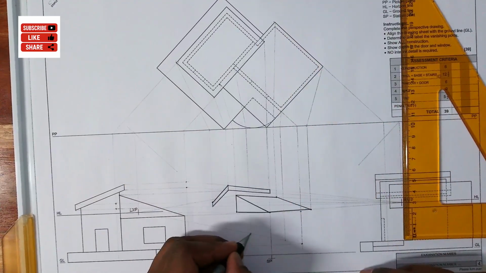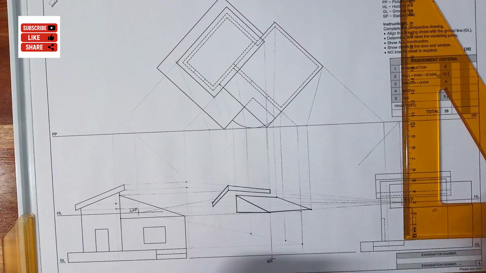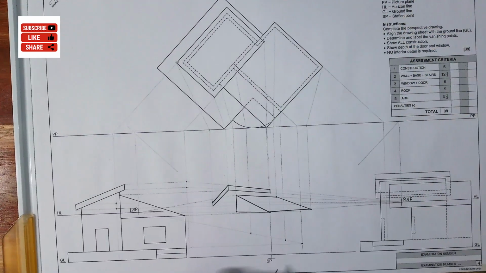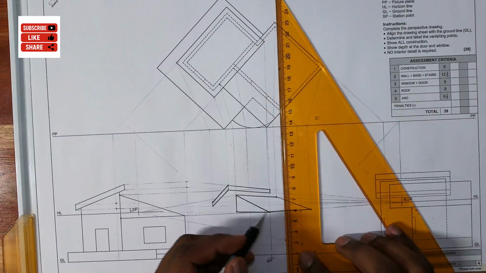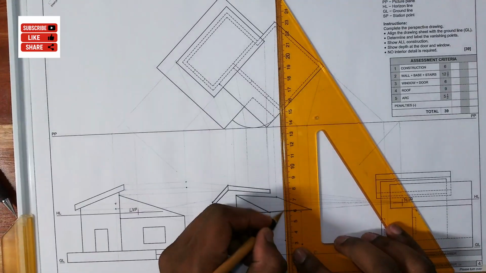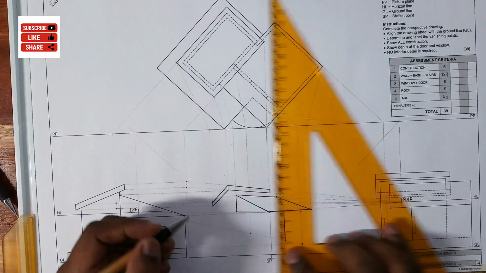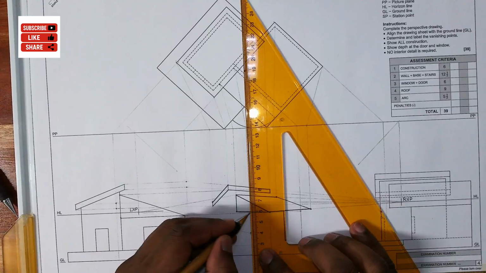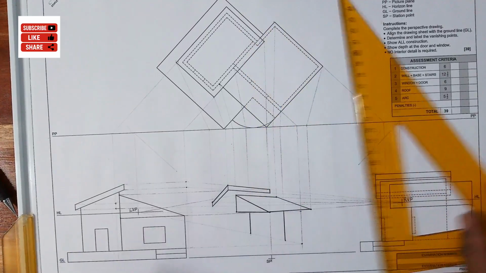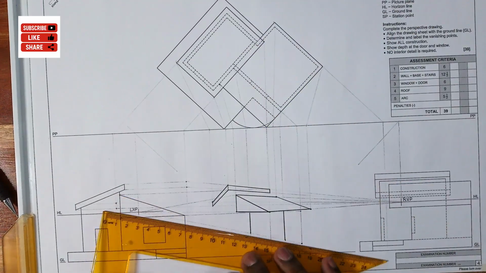Okay, so this is the wall. Okay, and then I'll just draw a line there, a line there, and also connect the bottom part.